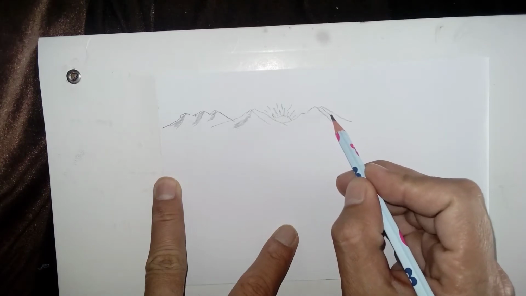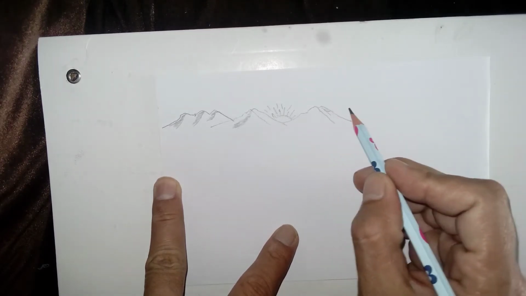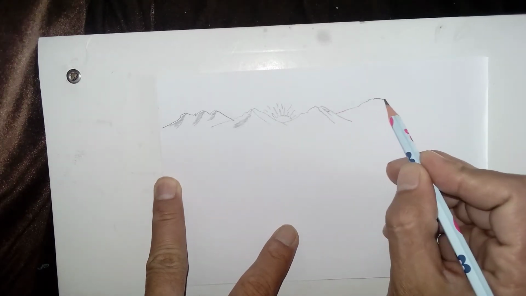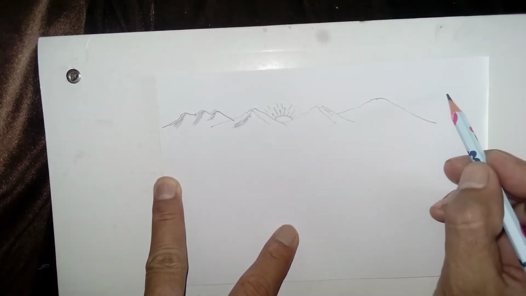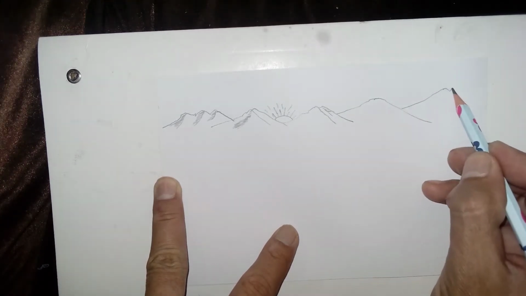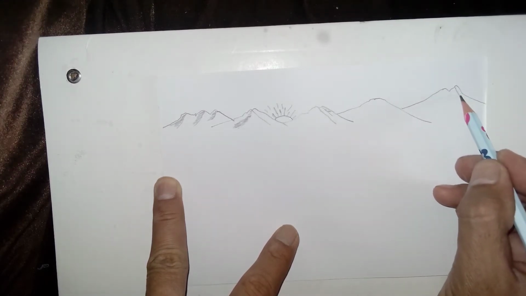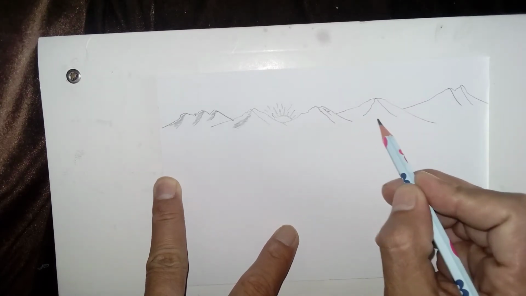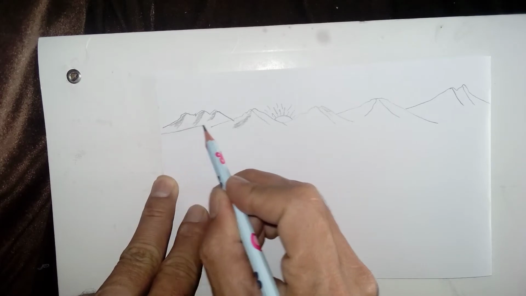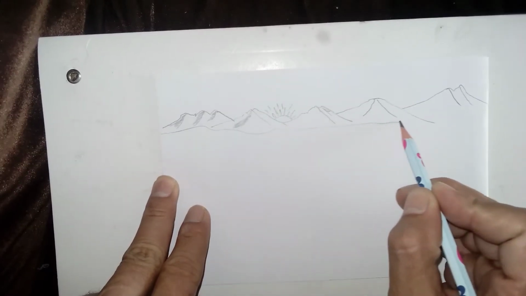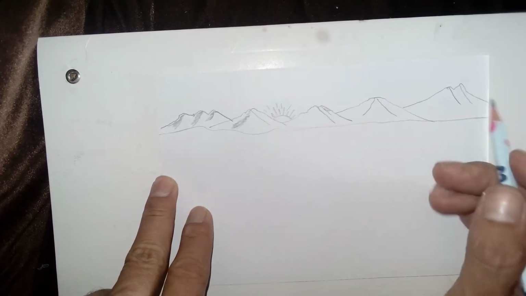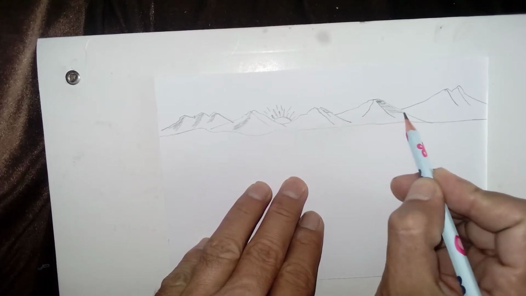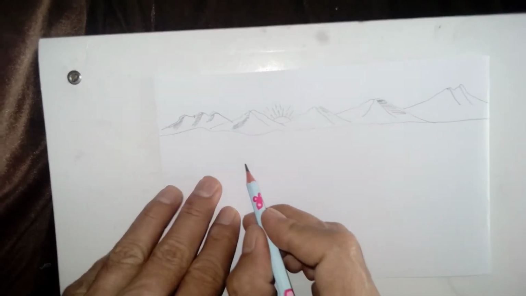So then we make some mountains on the right side of the scenery, and also draw the shadow lines too. So these are the painting rules. We are not very able to draw a real map, but we are showing some techniques for young and middle class students.